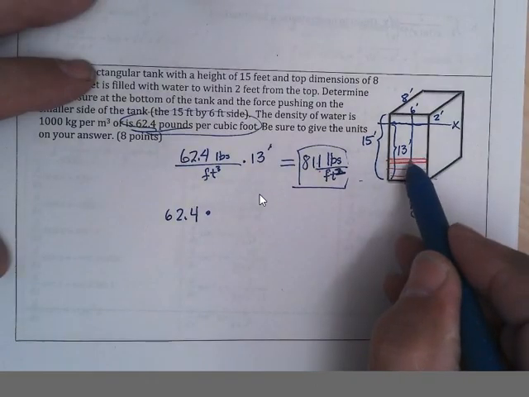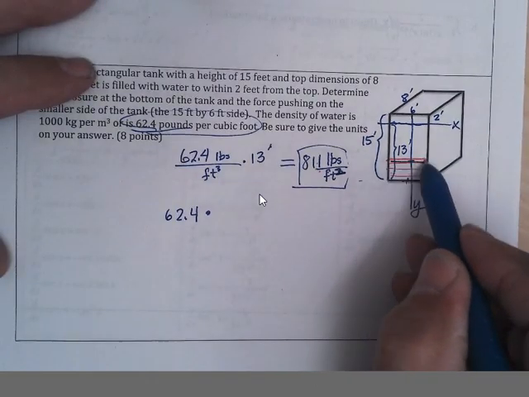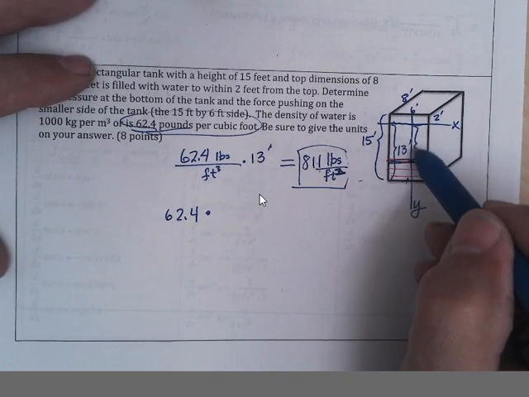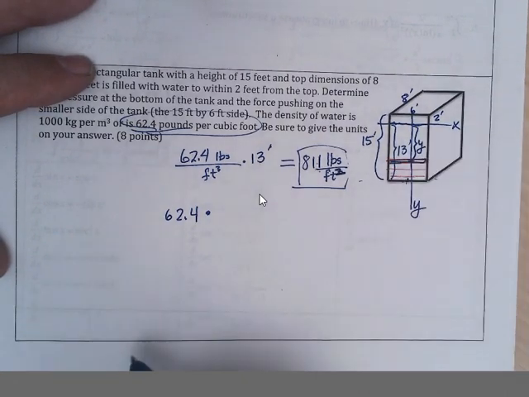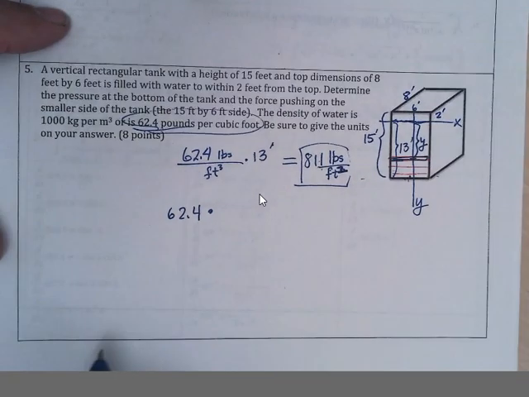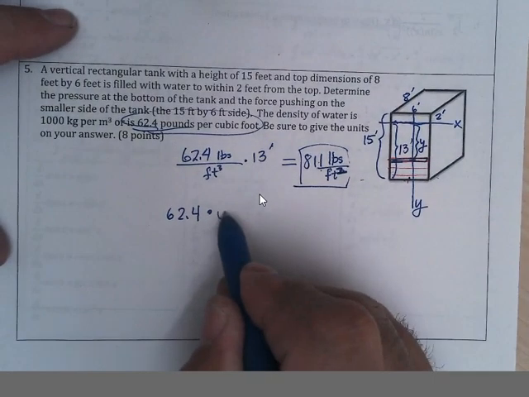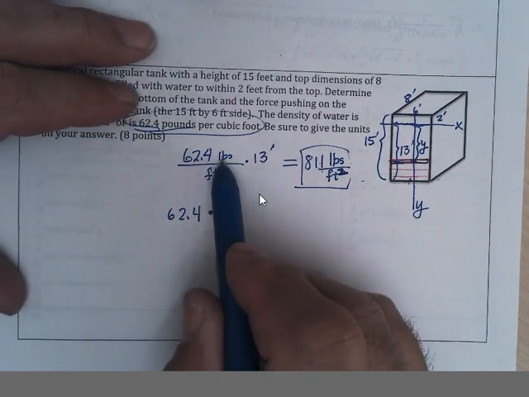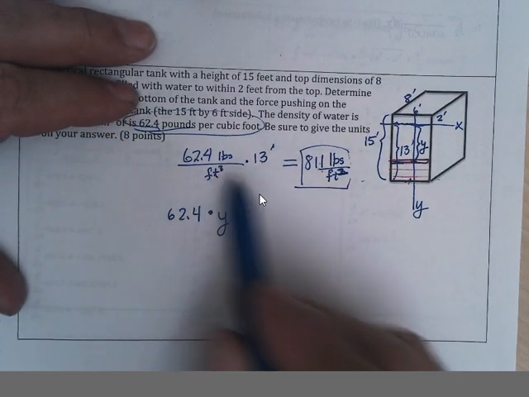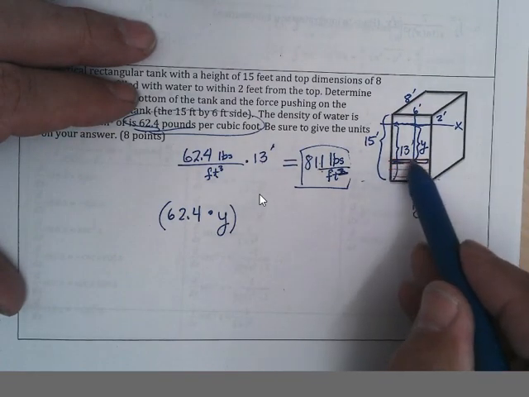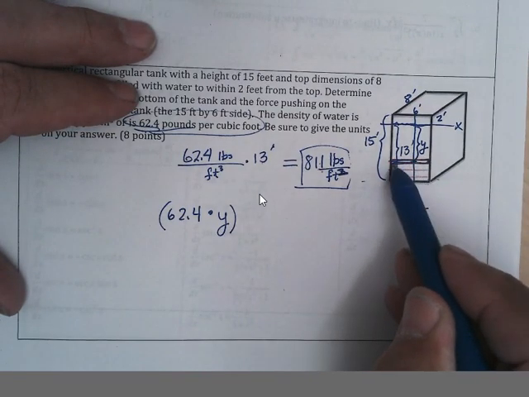So the pressure at this really thin slice is going to be down y deep in the water, so it's going to be 62.4 y. That's how much pressure there is, pounds per square foot, times however many square feet are at that depth.